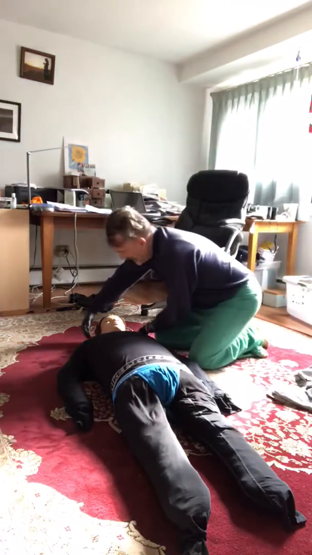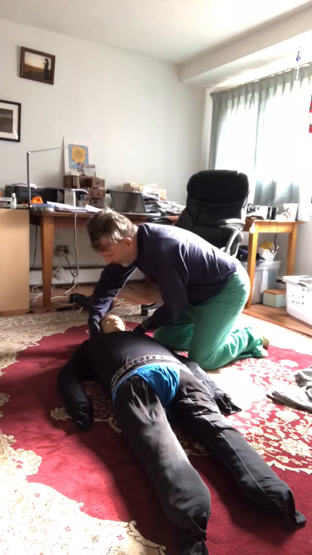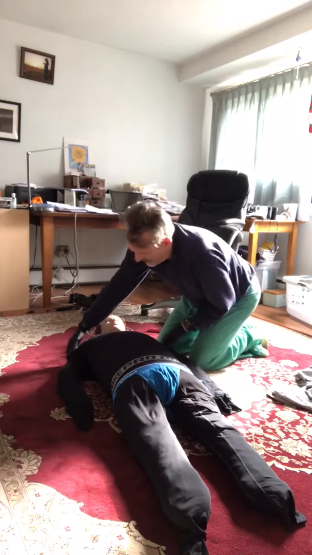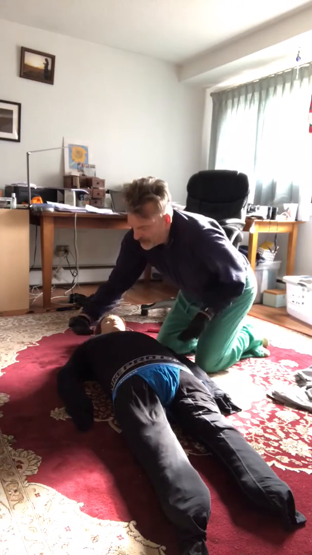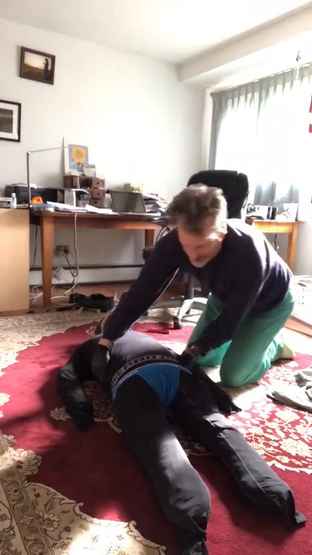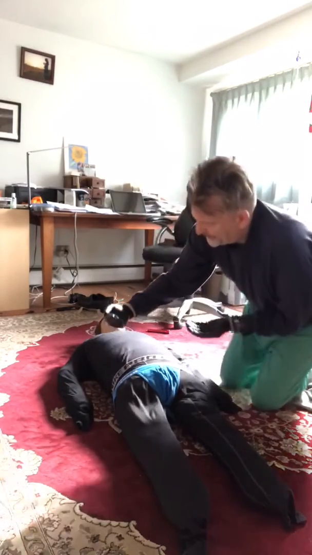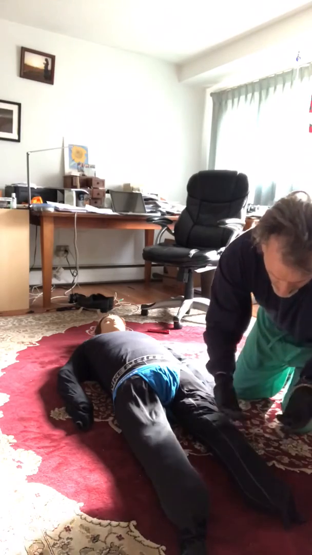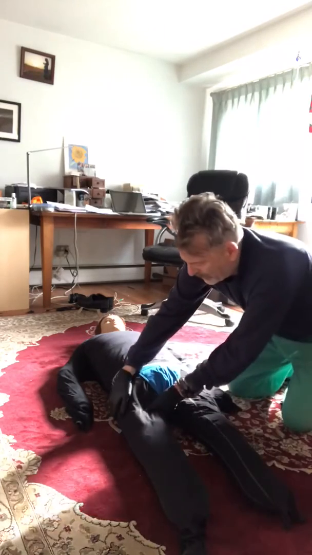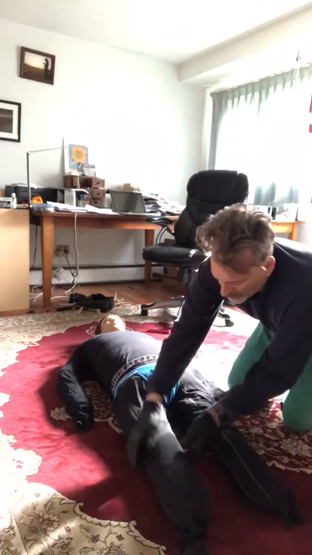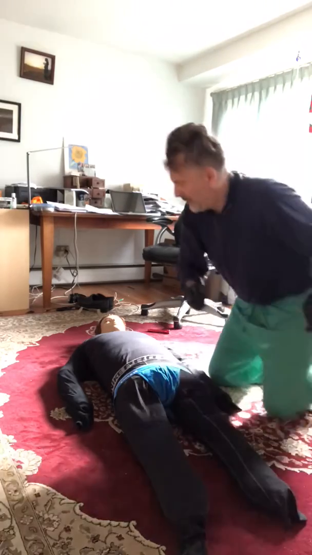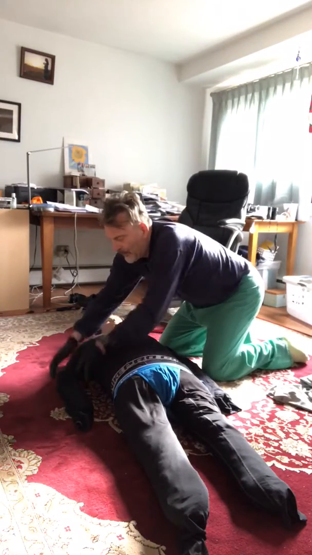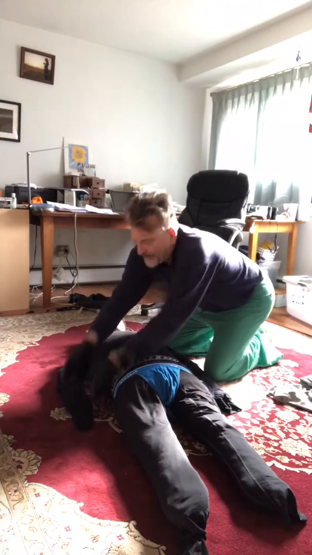So I'm going to do a chunk check where I'm looking for any liquids that may have settled to the bottom of the patient. I look down. Back. Looking. Good.